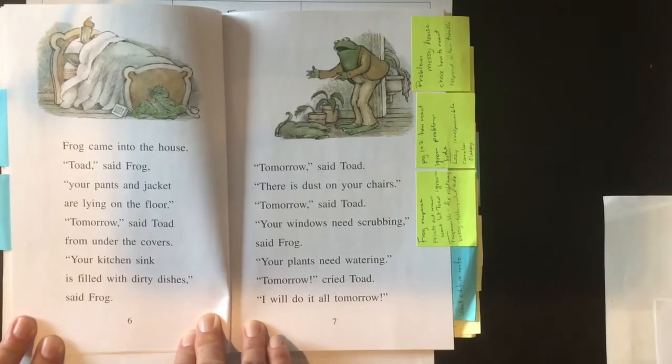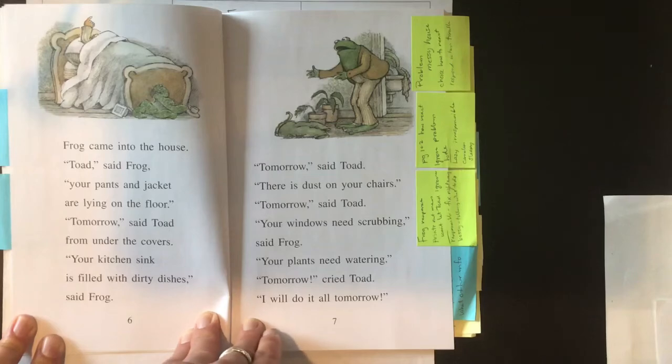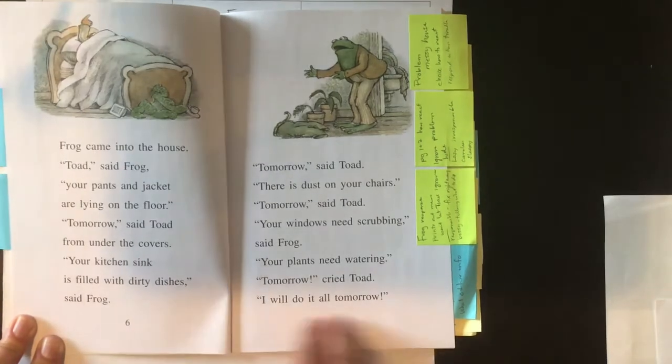Oh, so I'm starting to learn more about Frog here, too. Frog seems to be a concerned friend. He wants to help Toad make his life neater and help motivate him to do more.